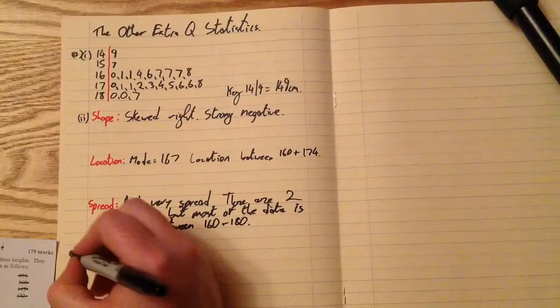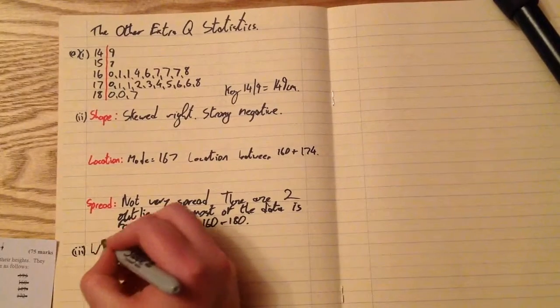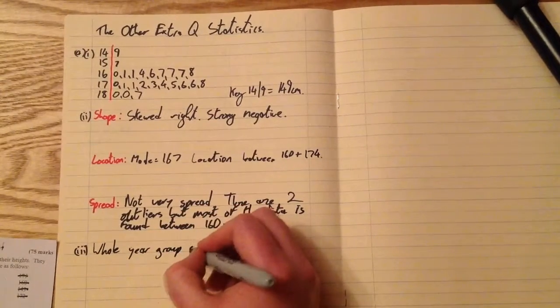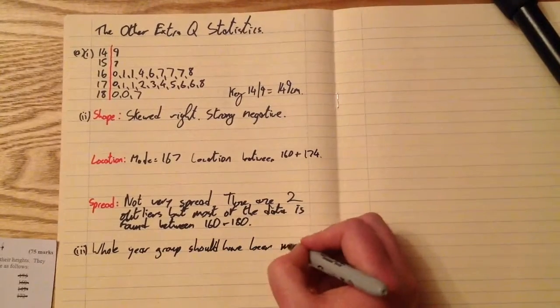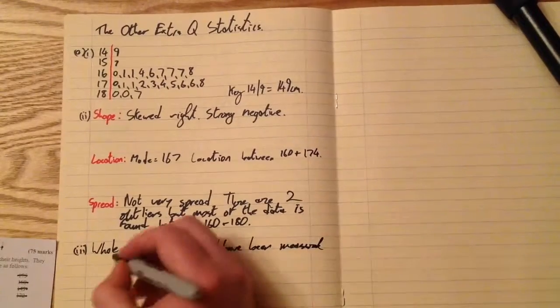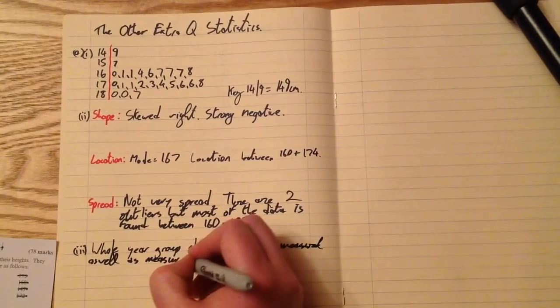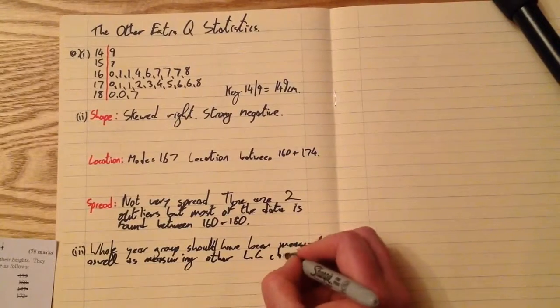And part 3 says, state one additional piece of information that you would need in order to decide whether these students are unusually tall. Okay, well, first of all, it's only one Leaving Certificate class. They haven't, so the whole year group should have been measured, as well as measuring other schools. Let's just say other Leaving Certificate classes in other schools.